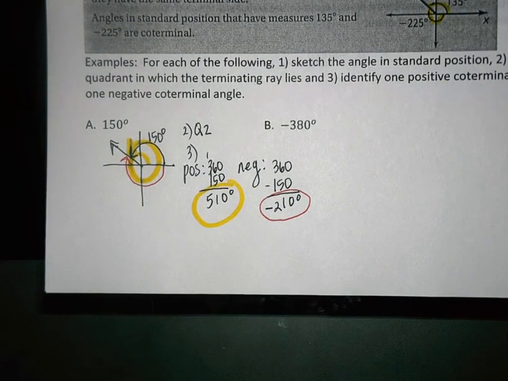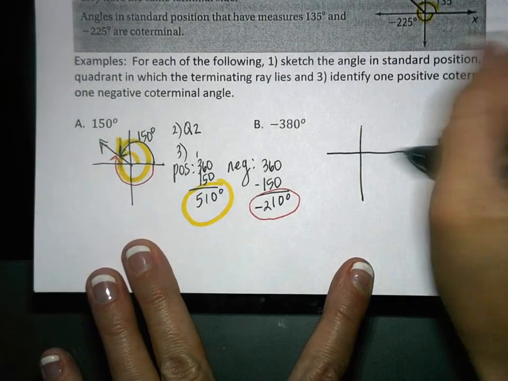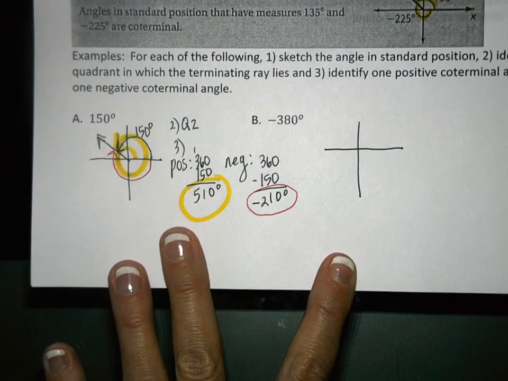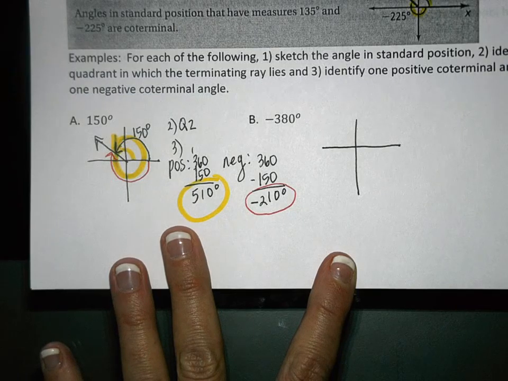Okay, so let's try the next one together. We first need to draw it. Negative 380 degrees. What quadrant will that end up in? 4 is correct. Okay?